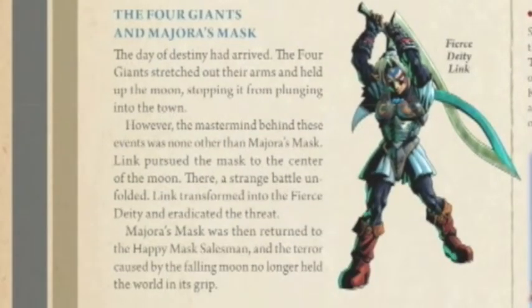4 giants and Majora's Mask. There's a Fierce Deity Link. He's bad, but man. There's also the way to use the adult Link model. The original game had an adult Link mask actually, so you can turn into an adult Link, but they felt that was unnecessary, so yeah, that never happened.